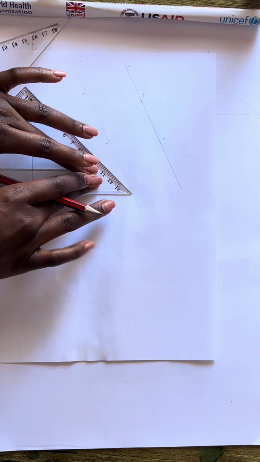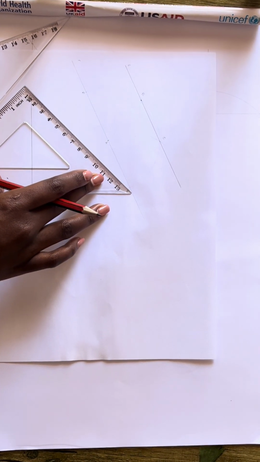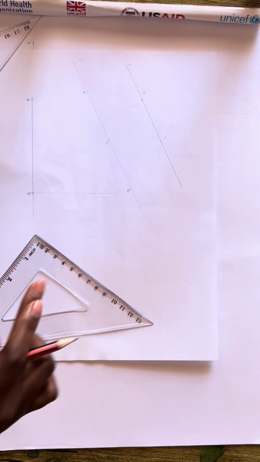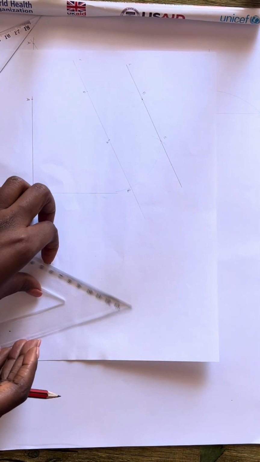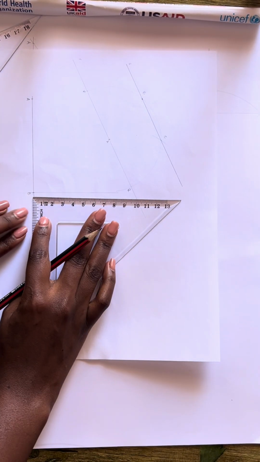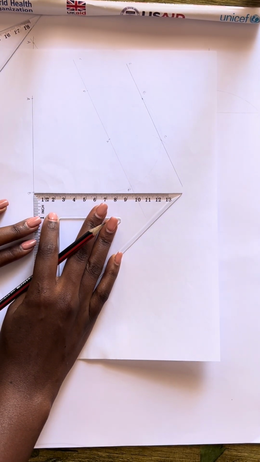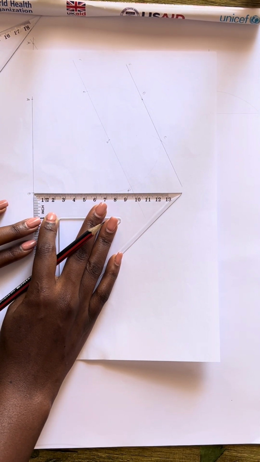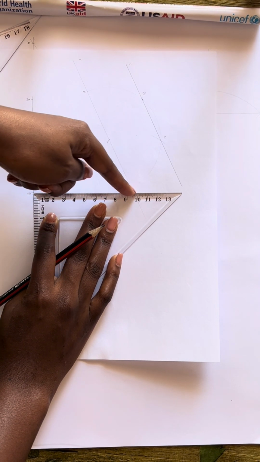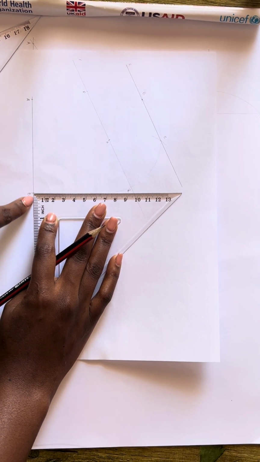Now, I think you've seen that, okay? That's the perpendicular line. And to test that it's perpendicular, you simply bring the 45-degree and put it there. You can see it suits it perfectly. It's 90 degrees when using the square to test it.